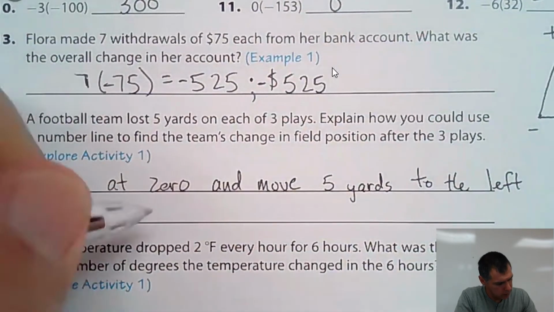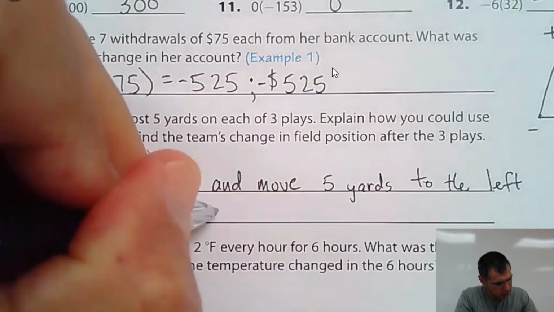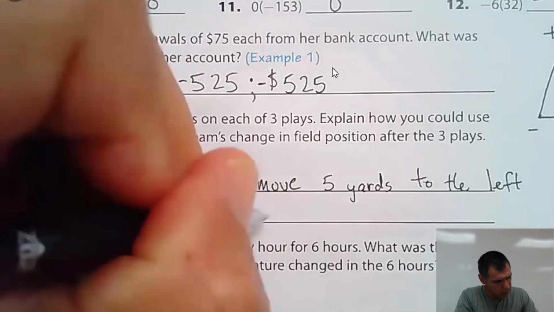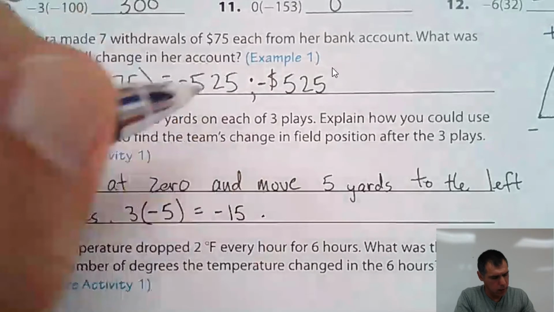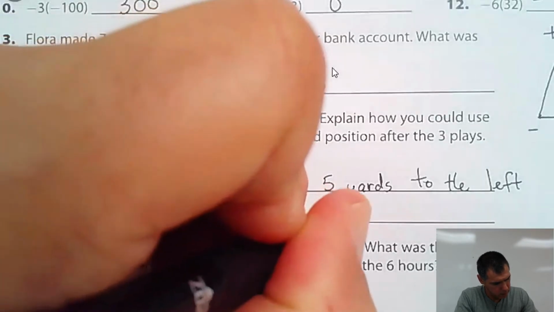So that looks like this. It's 5 yards to the left 3 times, and that means that's a loss of 15 yards. So the team lost 15 yards.